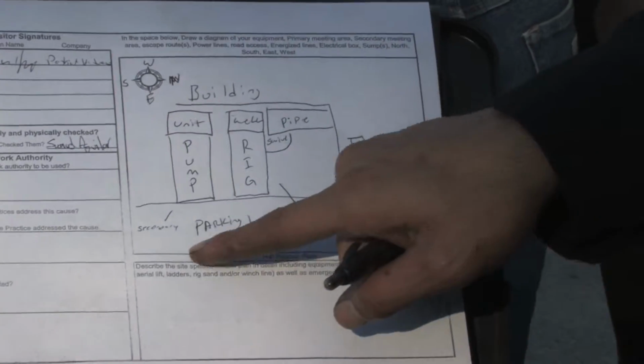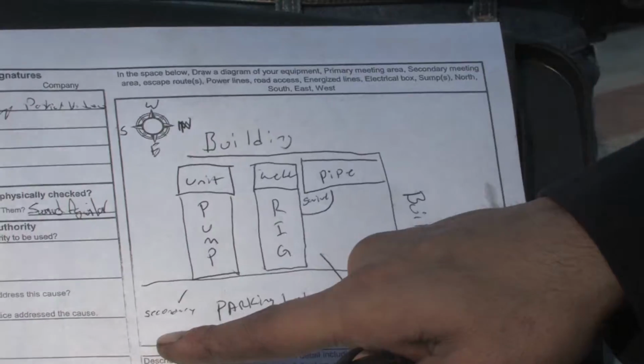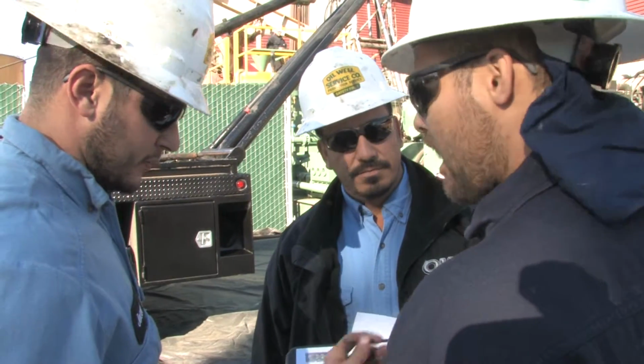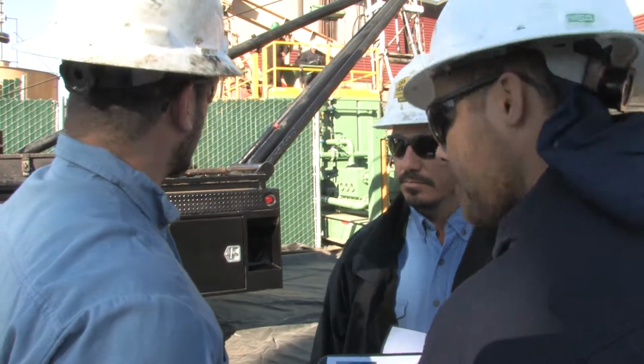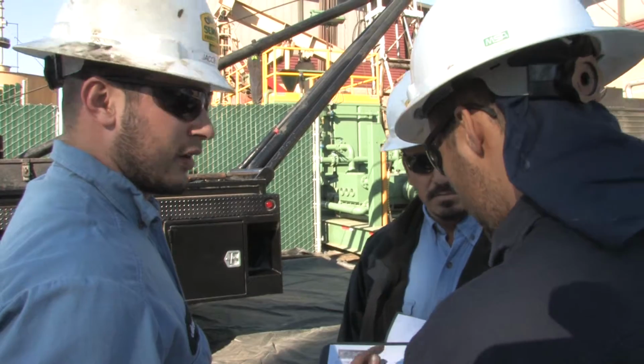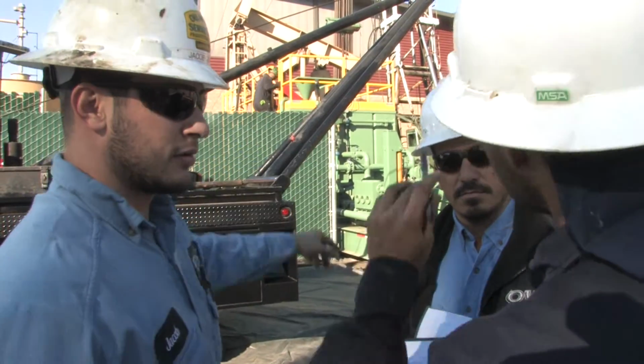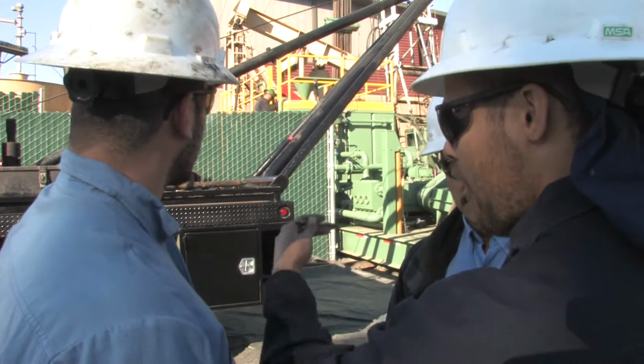It is the responsibility of the supervisor to hold a meeting with all personnel and crew to review all tasks and hazards listed on the JSA before work can begin. If any changes are made to the JSA, it is the responsibility of the supervisor to notify the crew and all other personnel of the new hazards or job tasks.